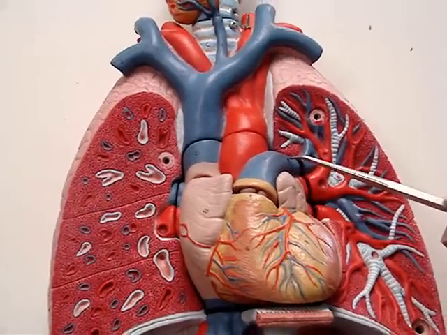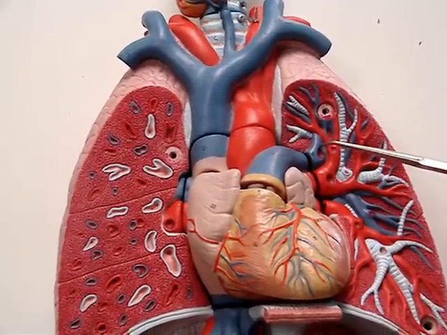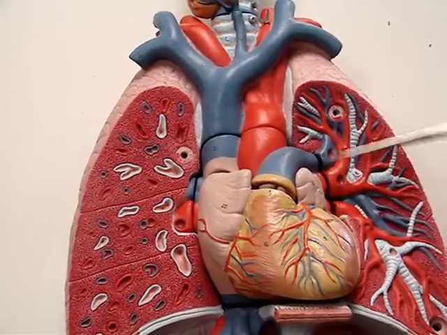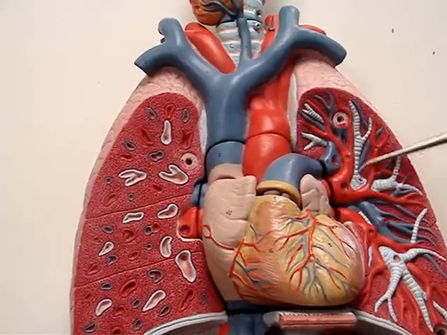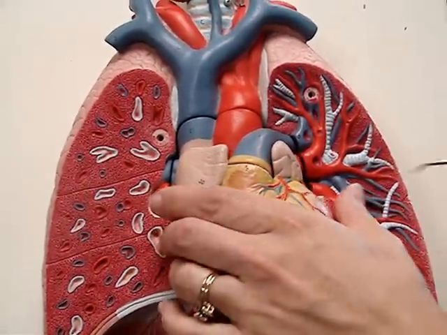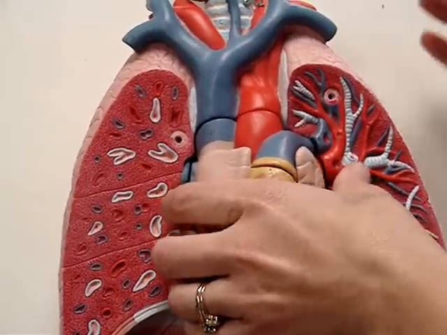This is the pulmonary artery running into our lungs, carrying the deoxygenated blood. This is the pulmonary vein running back to the heart, carrying the oxygenated blood. And then you can see the branches of all the pulmonary tree, or the bronchial tree inside there.